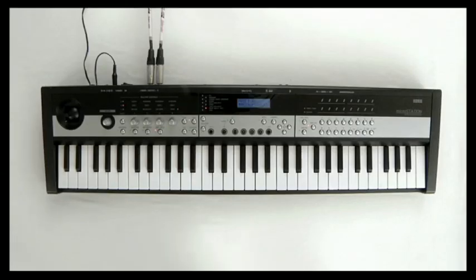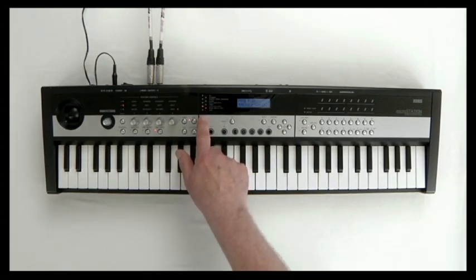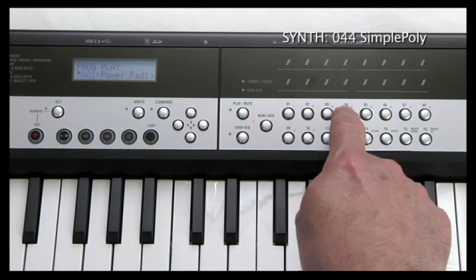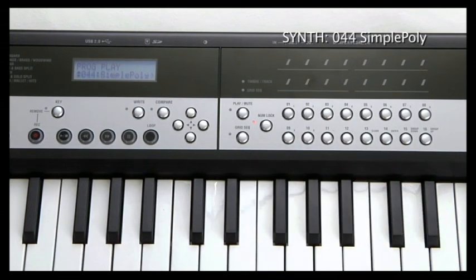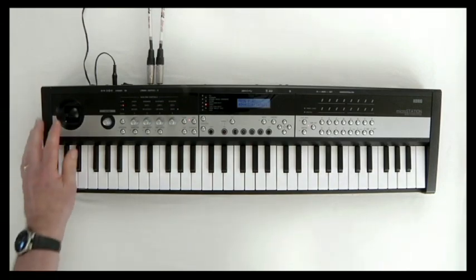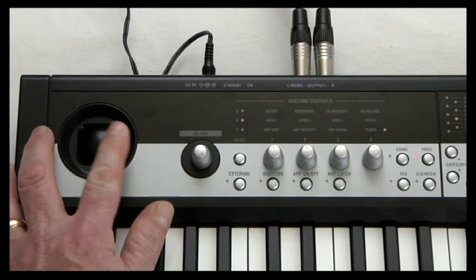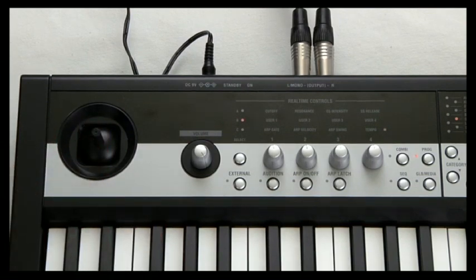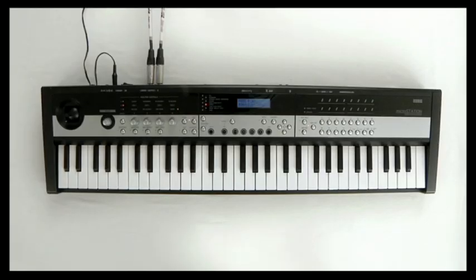Use the category buttons to select Synth. Numlock on, select 44. The joystick moves in 4 directions: left, right, up, and down. Each of the 4 directions can be used to control a different function, such as modulating program or effects parameters.